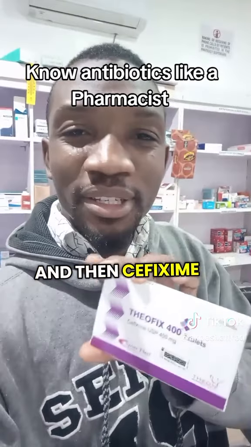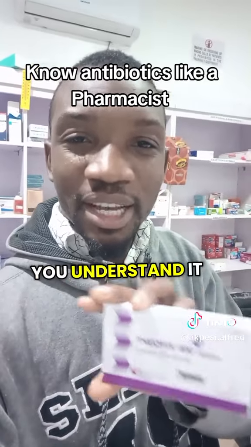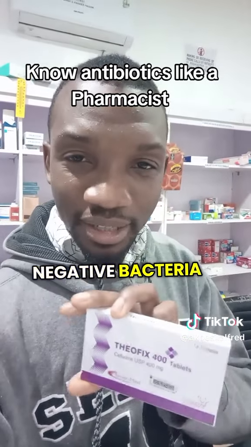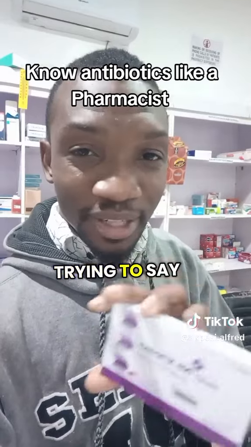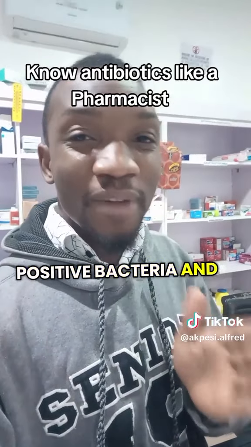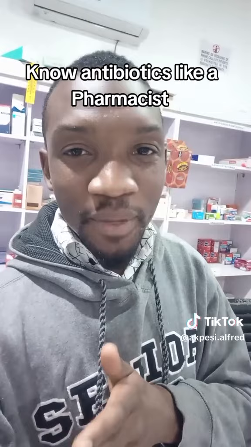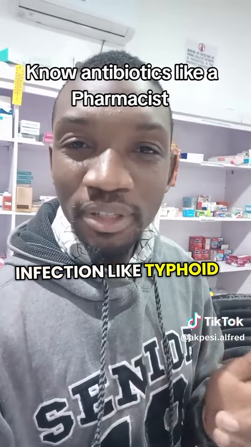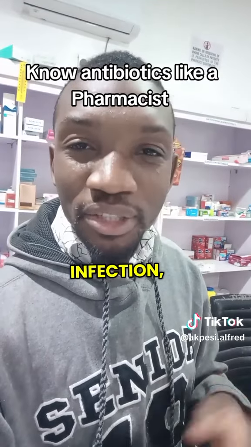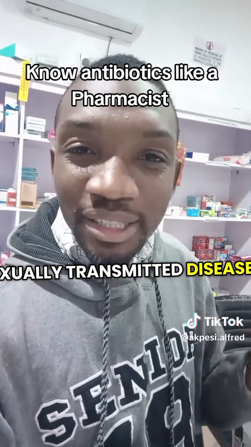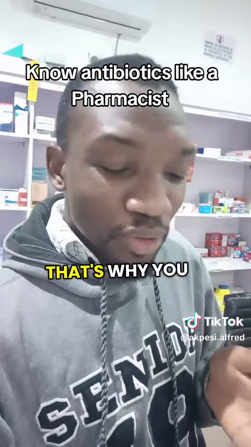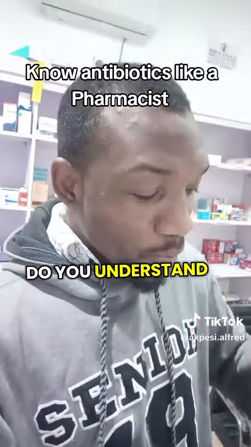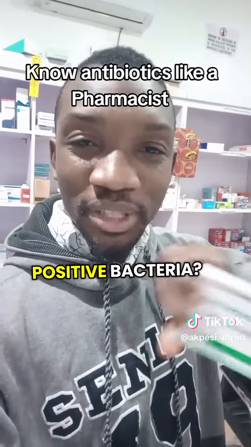And then cefixime is a tablet. You understand? It has good coverage in gram-negative bacteria. Do you understand what I'm trying to say? We have gram-positive bacteria and we have gram-negative bacteria. So gram-negative bacteria cause infection like typhoid, urinary tract infection, sexually transmitted disease. So that's when you use cefixime. Do you understand? Why you use cefuroxime for gram-positive bacteria?